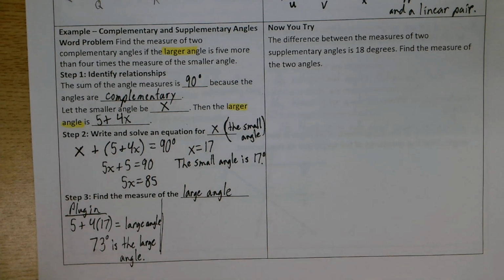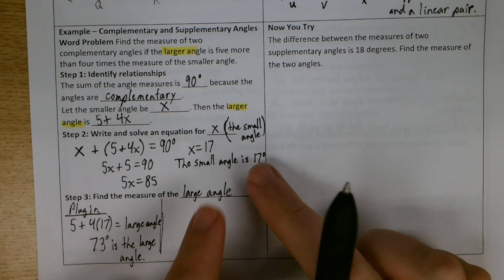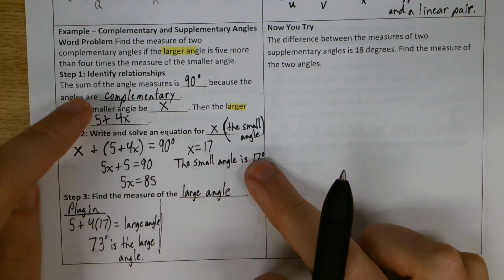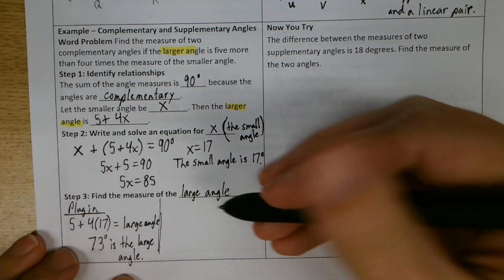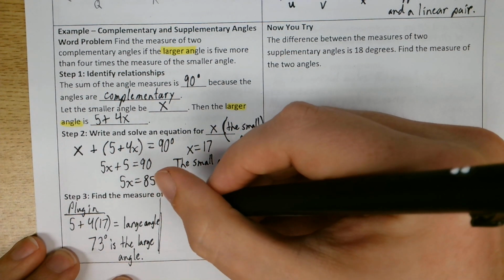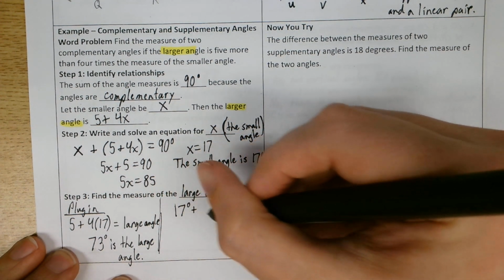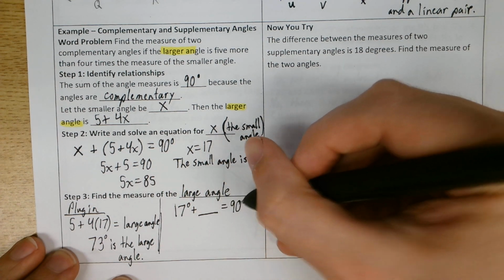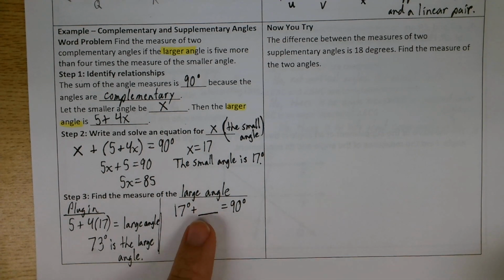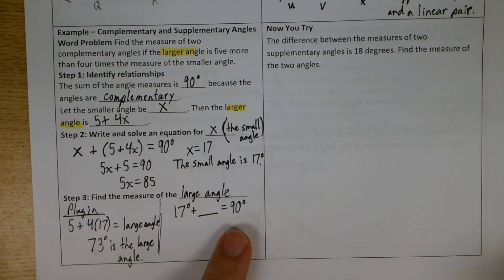But then there's another, faster, easier way to do this. Remember, our two angles have to be complementary. They have to add to make 90 degrees. So 17 degrees plus some amount has to equal 90 degrees. Just subtract 17 from 90.